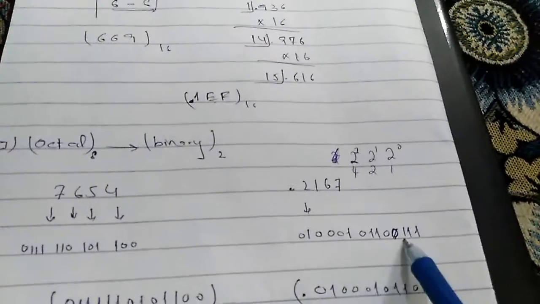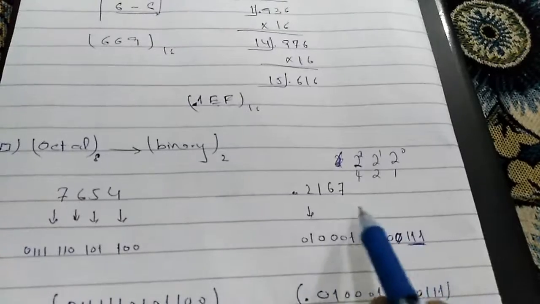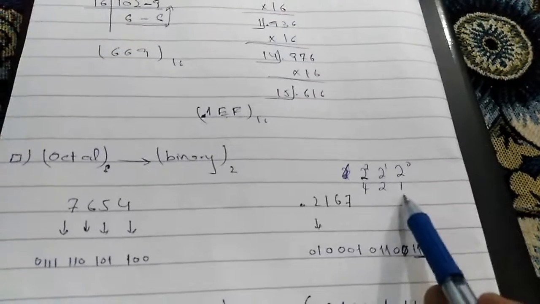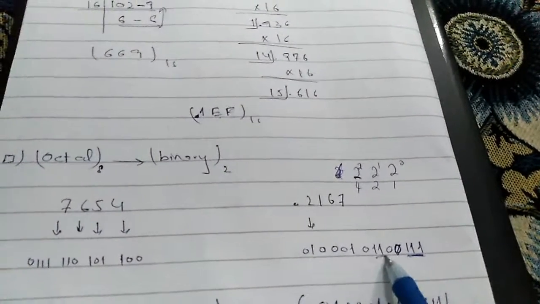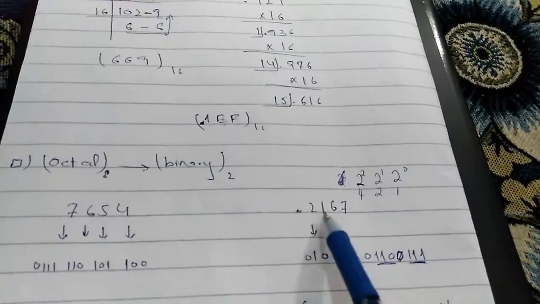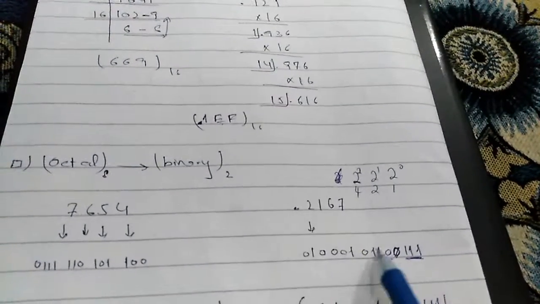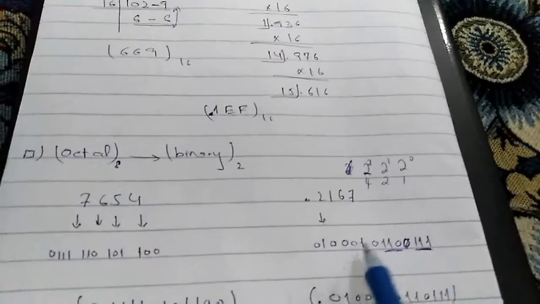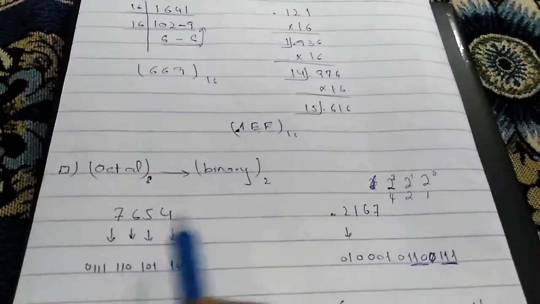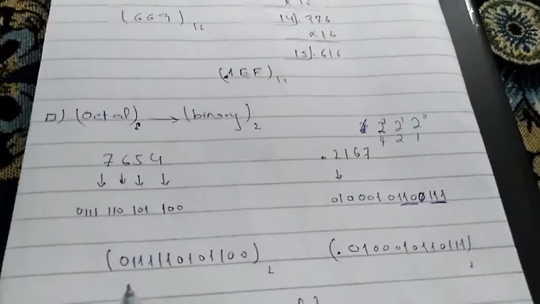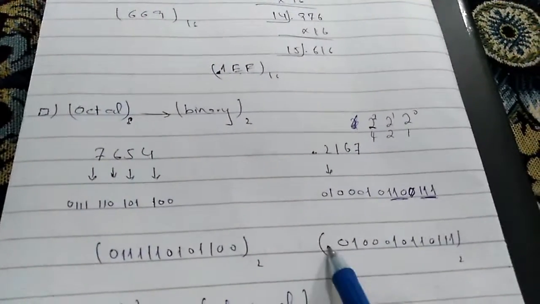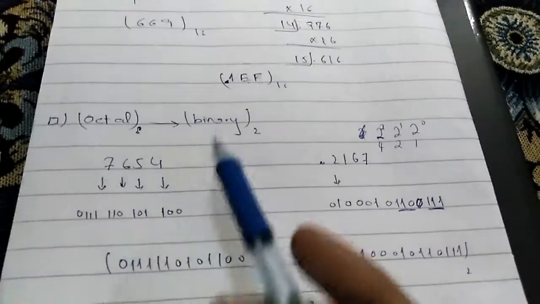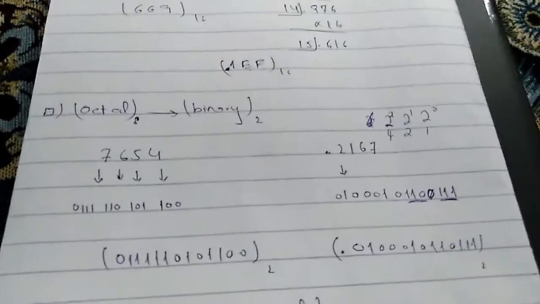The 7 group will be made as 1 1 1. 6 will be 4 plus 2, so there will be 1 1 0. The second 6 is likewise a group of 3. Each number has three digits in binary form as a group. After solving all this, before the decimal point our answer will be this, and after the point it will be this. It's a simple conversion, it's not difficult.